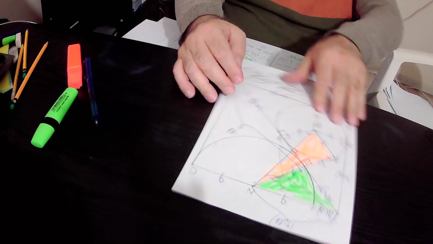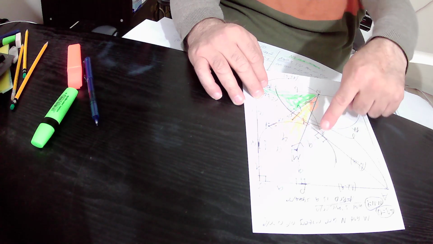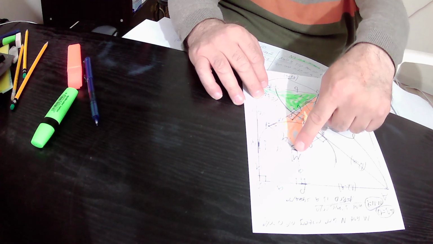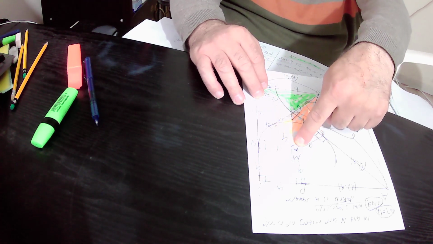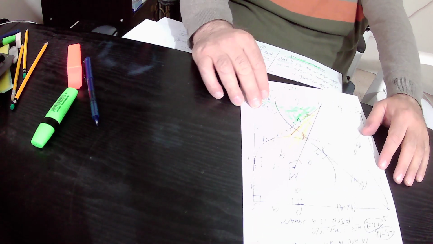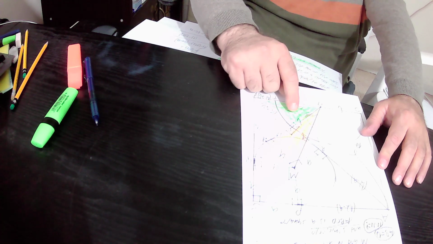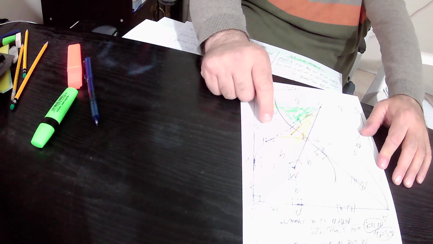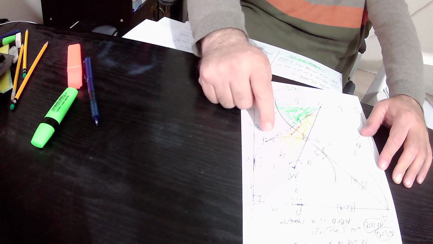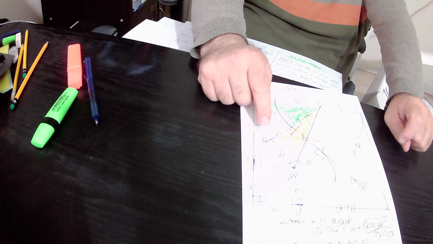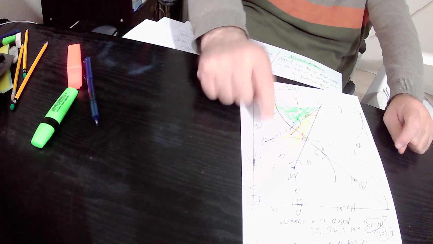Then we made a construction. From point M, we draw a perpendicular on RM. Again, from the center point M, we draw a perpendicular on RM. So this angle equals 90 degrees. And then we extended NS, that is the radius of the semicircle, by a straight line until it intersects with the perpendicular from point M. And we define the intersection point between the extended NS and the perpendicular from point M as X.